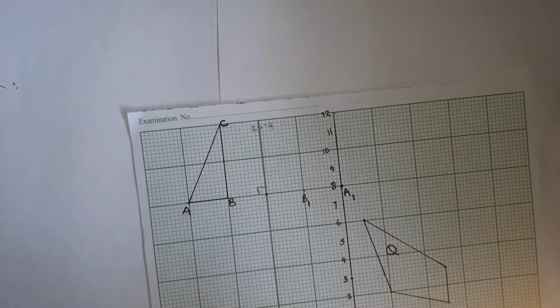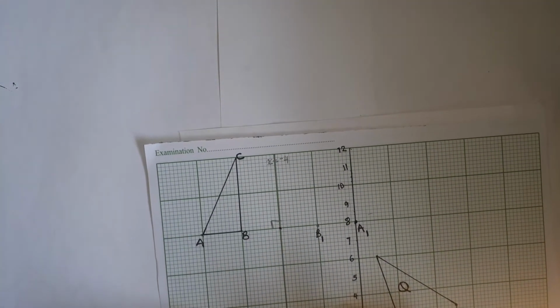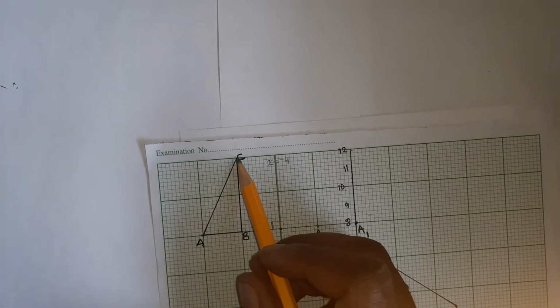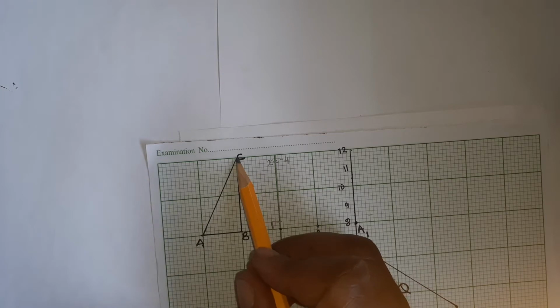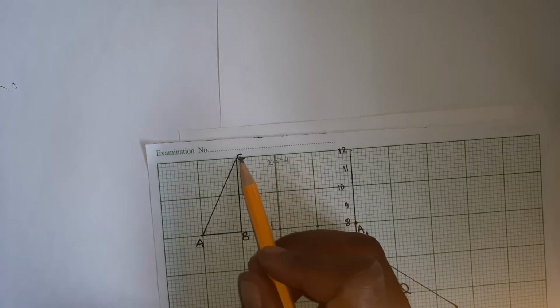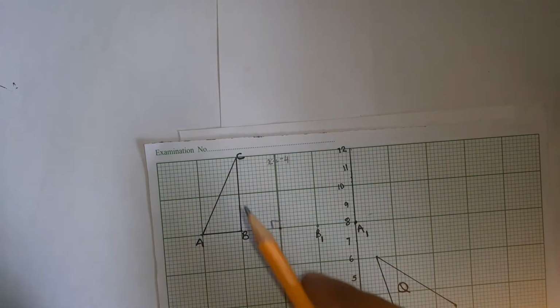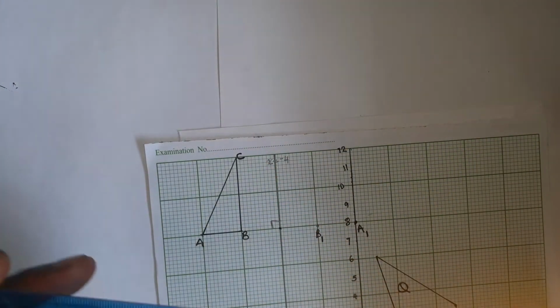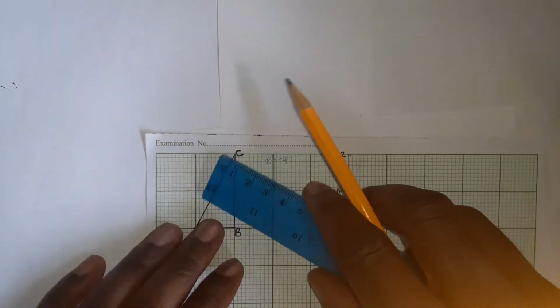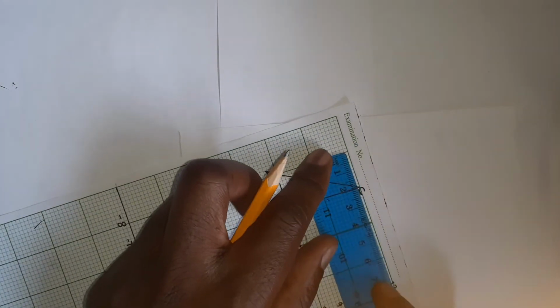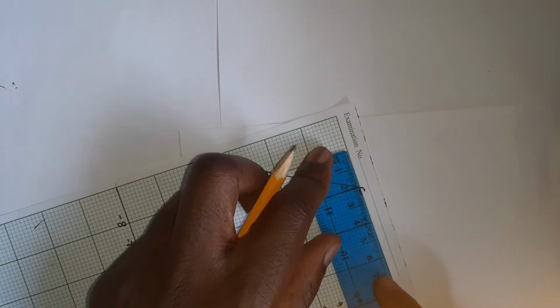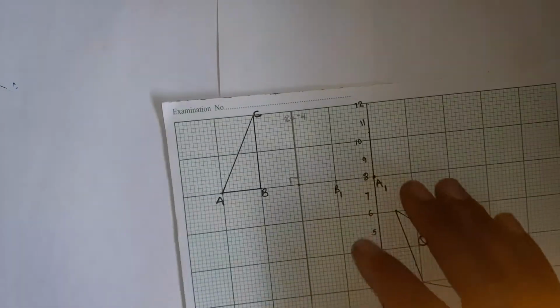Take note here. C, you measure the distance from C up to the mirror line. Okay? You measure this distance. It's just measuring. If it can't easily be seen, you can measure using a ruler. But in this case, we don't need to measure. We can clearly see. But where it is difficult, here it is 2 centimeters. Okay? So we don't even have to measure.